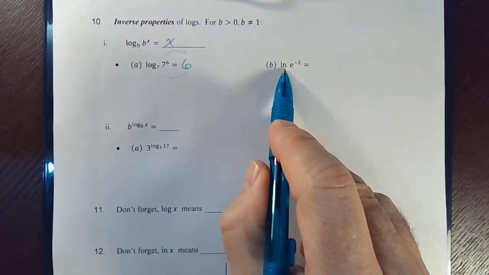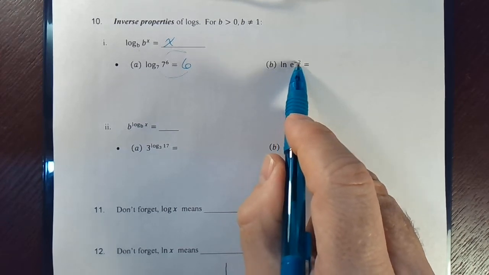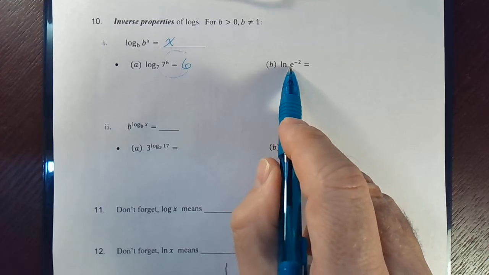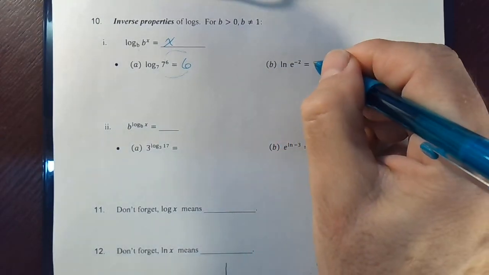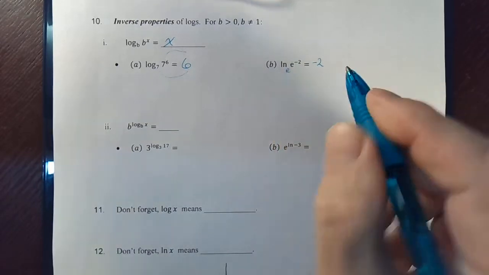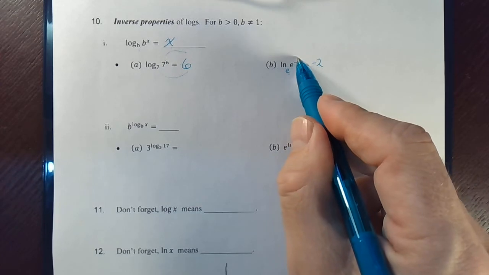Ln, remember that's log base e, so it matches this, the base of the exponent portion. Log base e of e to the negative 2 is negative 2. Again, there's a base e down here, so you can test it: e to the negative 2 gives me e to the negative 2.